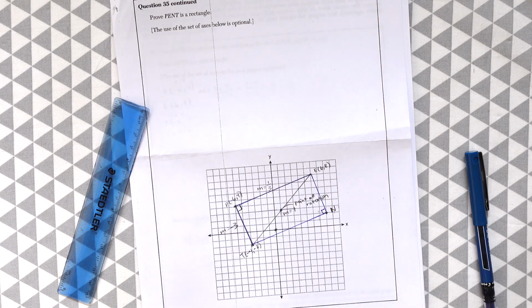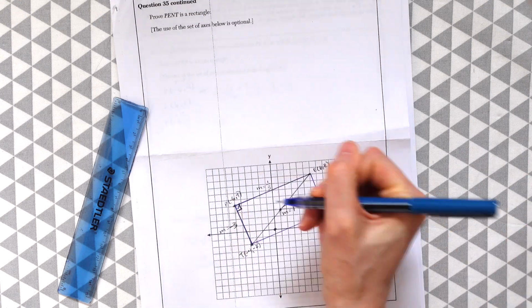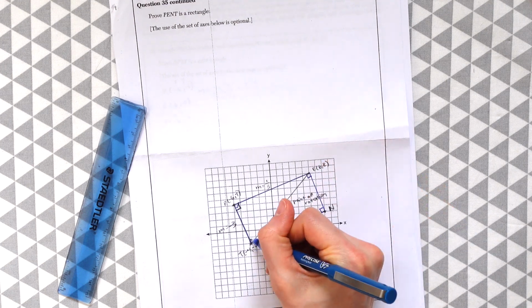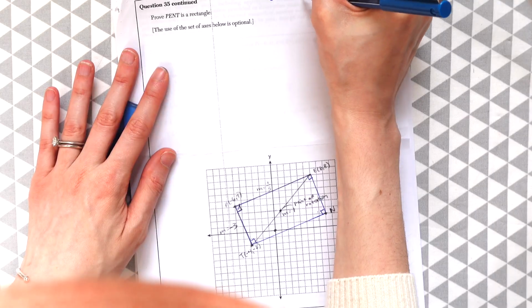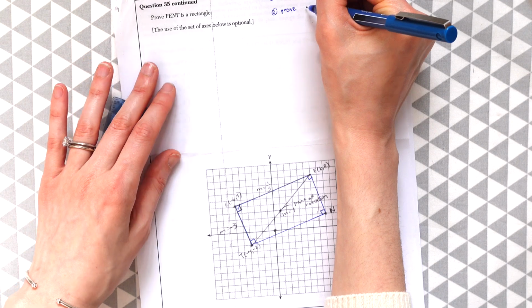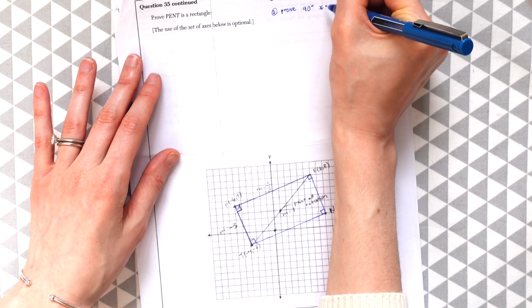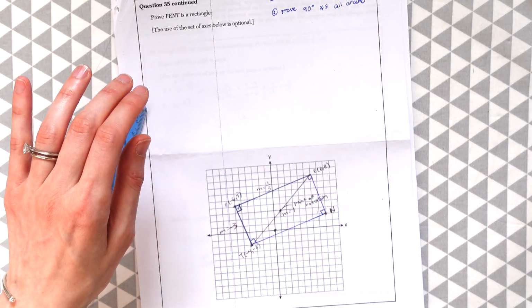In order to prove this is a rectangle, there are a couple of things we're going to need to do. We want to first prove that this is a parallelogram by showing opposite sides are parallel, and then we're going to need to prove that it has right angles all around in each corner. We already did this one, but we need to do the other 3. So two things: one, prove opposite parallel sides, and two, prove 90-degree angles all around in all 4 corners.